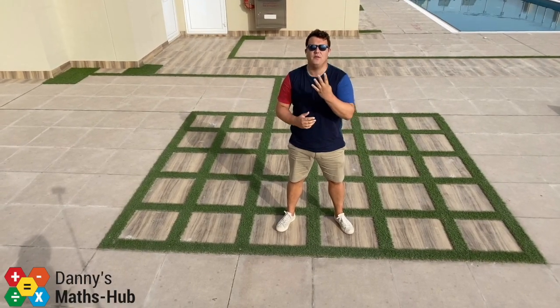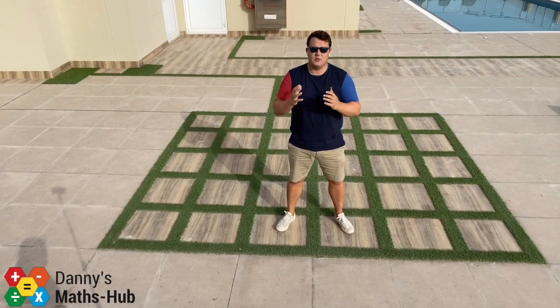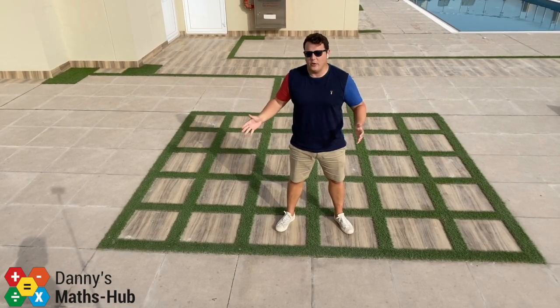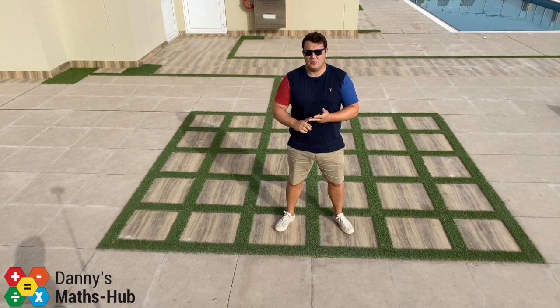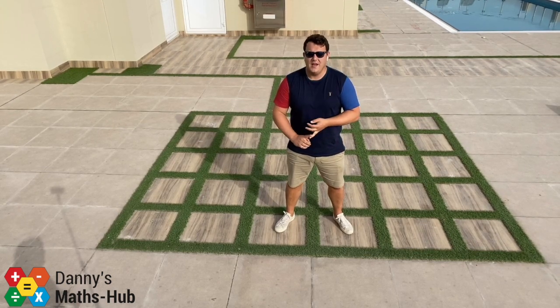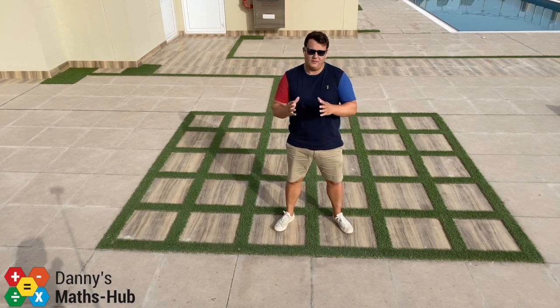Now, over the next 4 lessons, we are going to be looking at all the transformations we can do on a grid. Those 4 transformations are reflections, rotations, translations, and enlargements. And today we are going to focus on reflections.